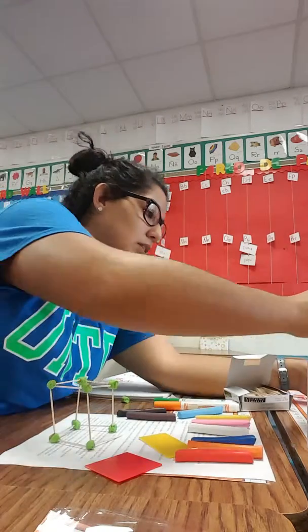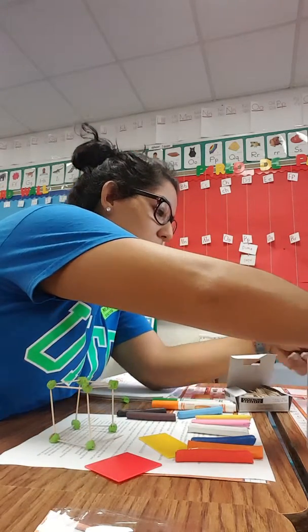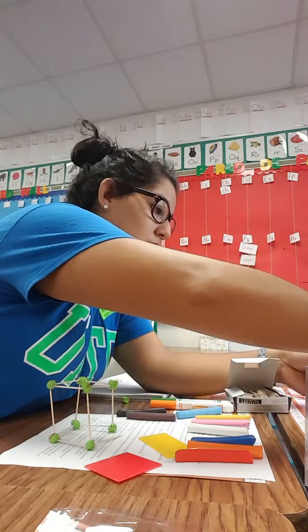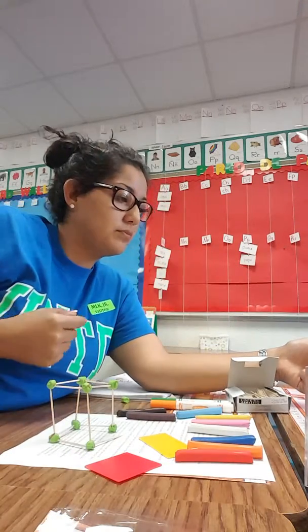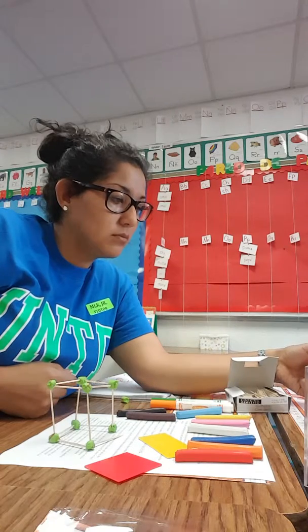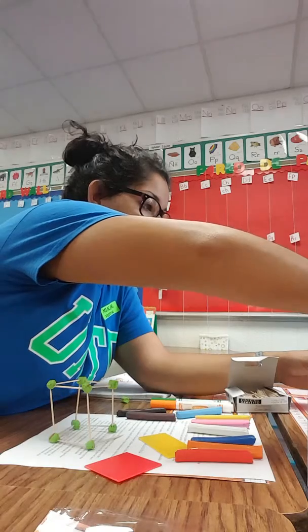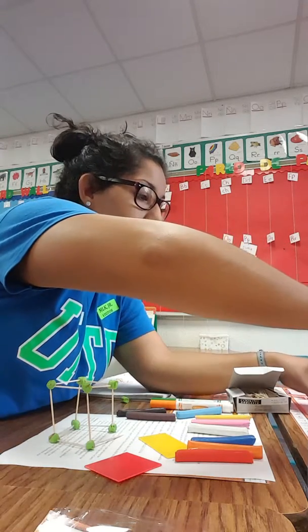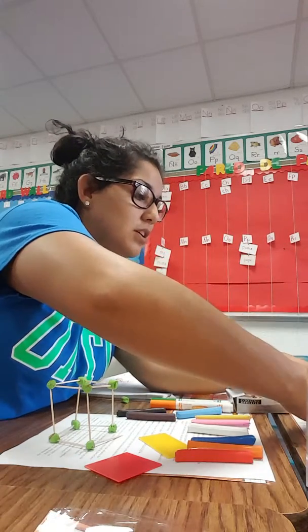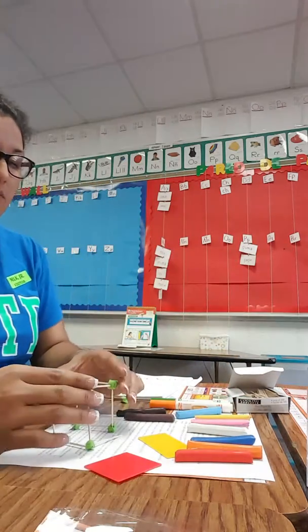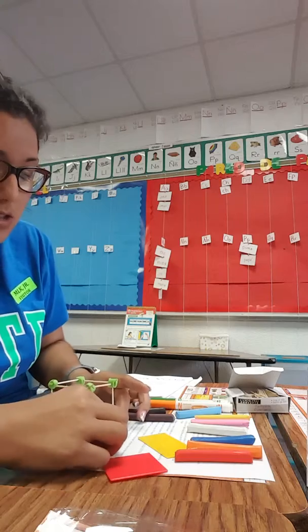You need a little help holding it? There you go. Push it in. It's okay. There you go. See, now we have our own what? What did we call this? Cube. A cube, right?